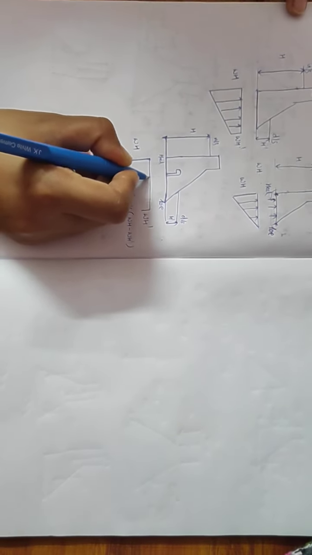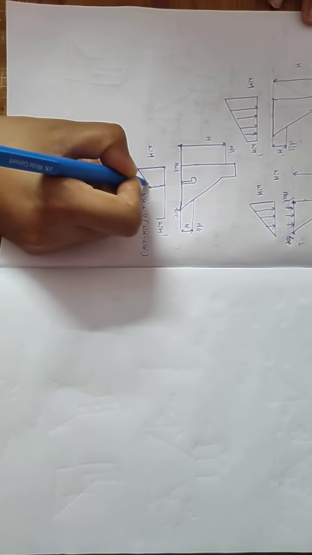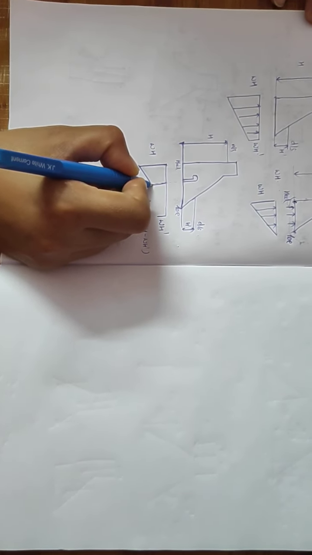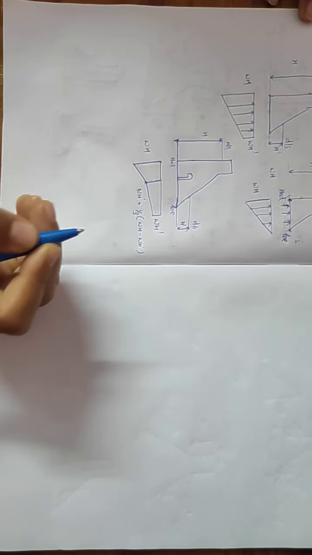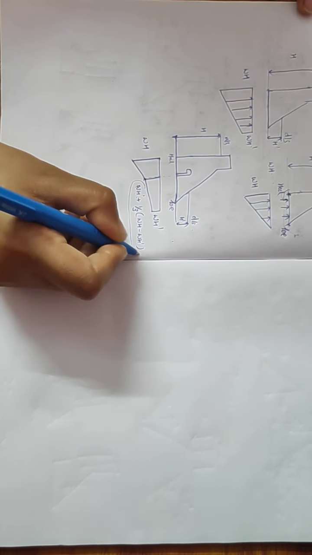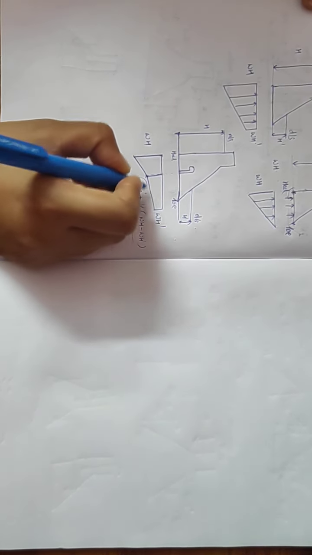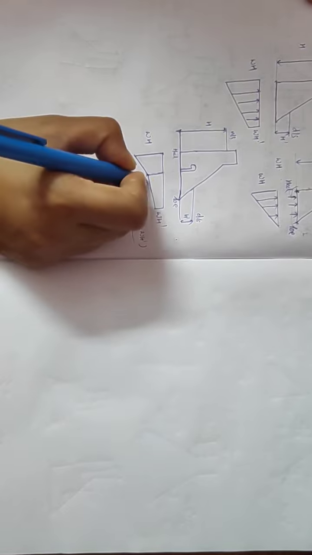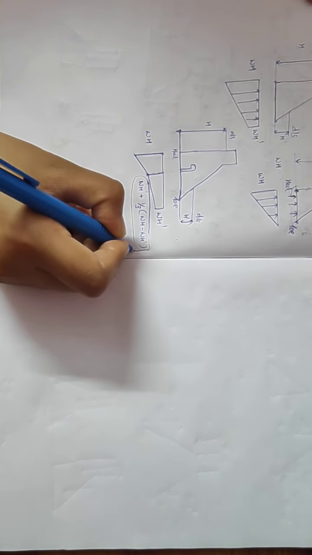So this is the value. Uplift pressure varies like this. Okay, so this value is important. This value comes only when a drainage gallery is provided.